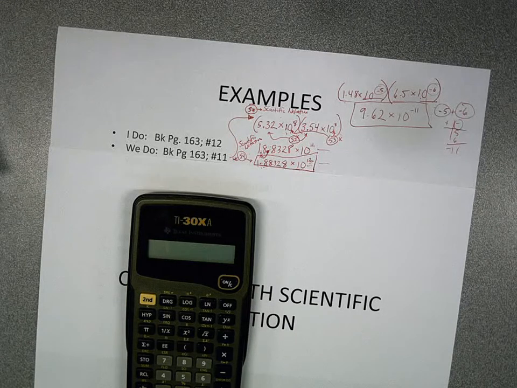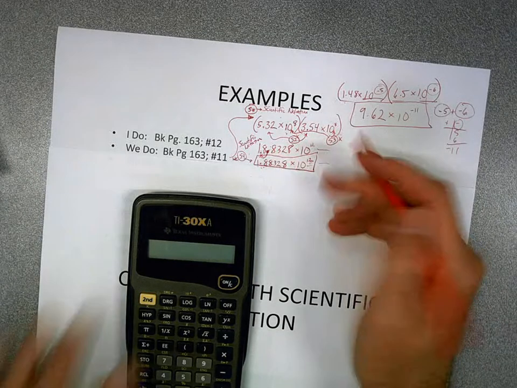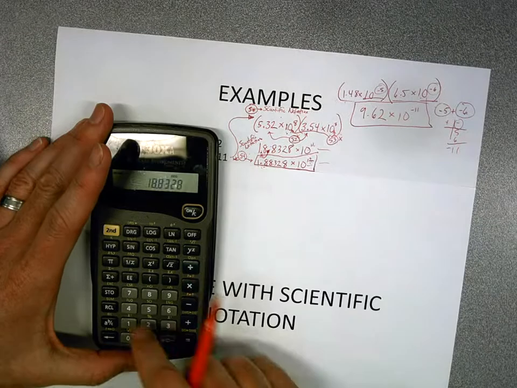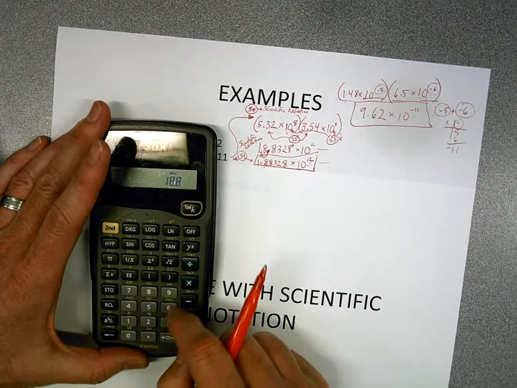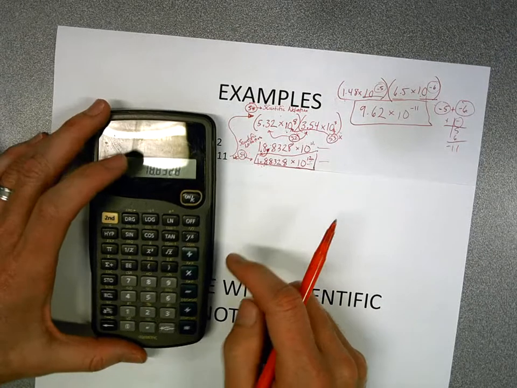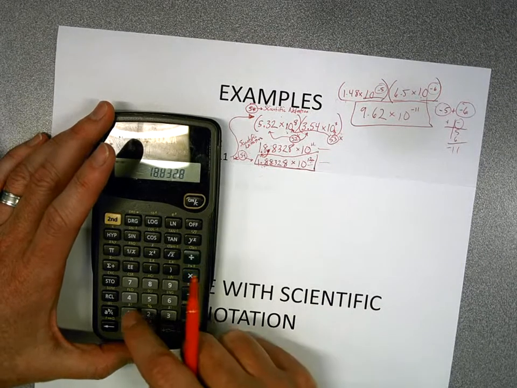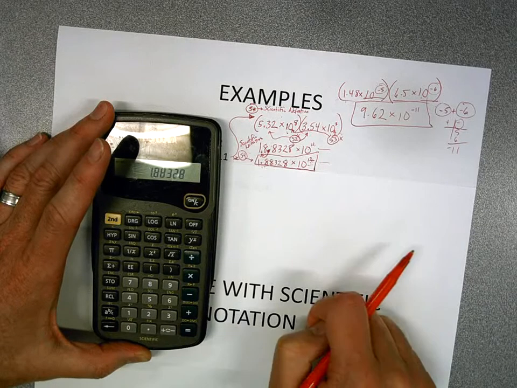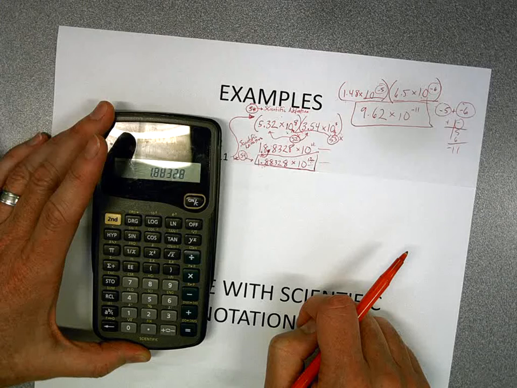So why would it be positive 12? Because you move it negative from the tip. Well, we're doing it like, watch this. 18.8 328. You have to watch carefully. Watch what happens to the decimal when I divide by 10. All it did was move over once, right? So that's what we did.